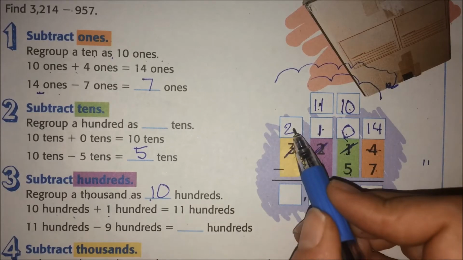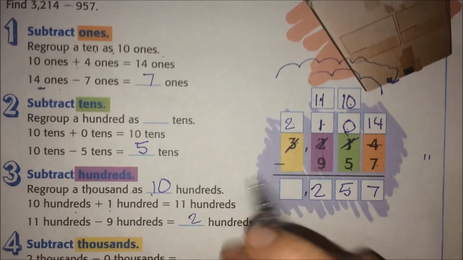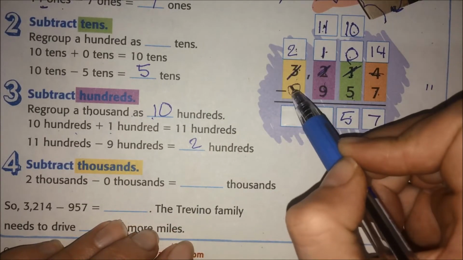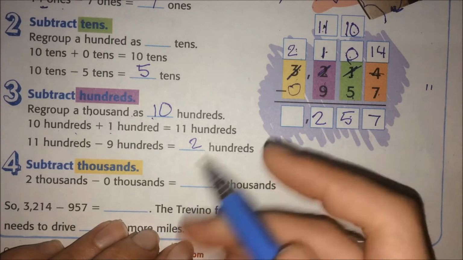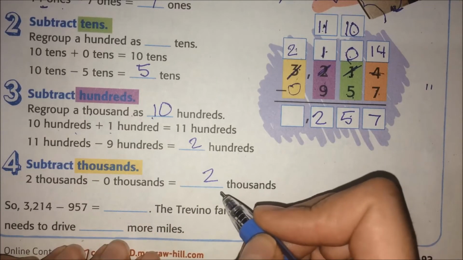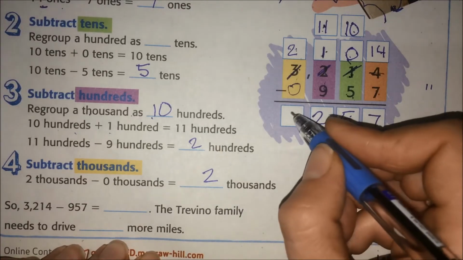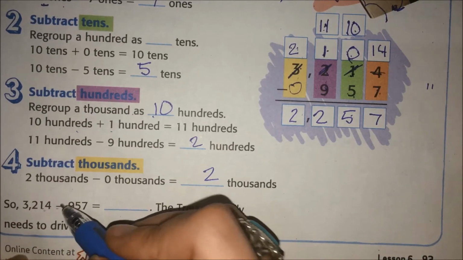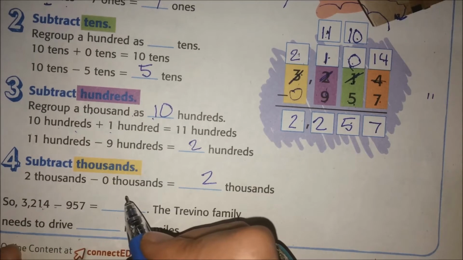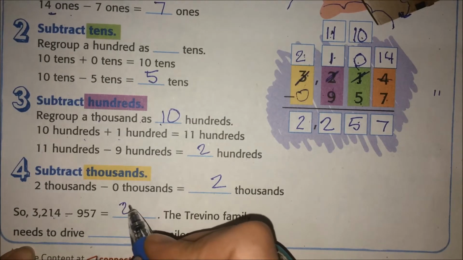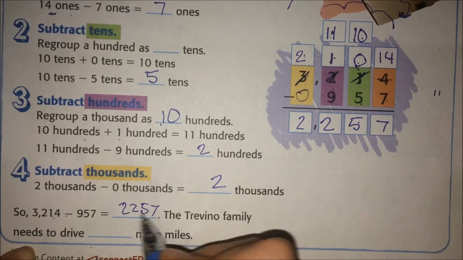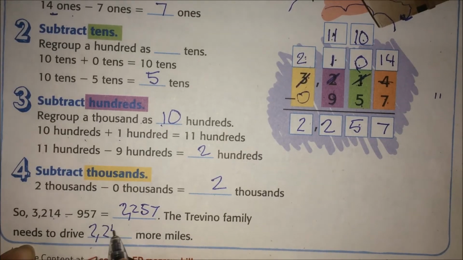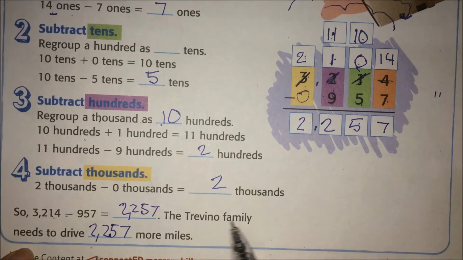Now we have 200s. Now we need to subtract the thousands. Well, we have 2,000 and there's nothing there. So 2,000 minus 0 thousands is 2,000. So 3,214 minus 957 is 2,257. The Trevino family needs to drive 2,257 more miles. There's the math sentence.